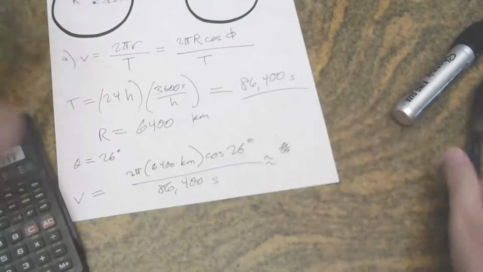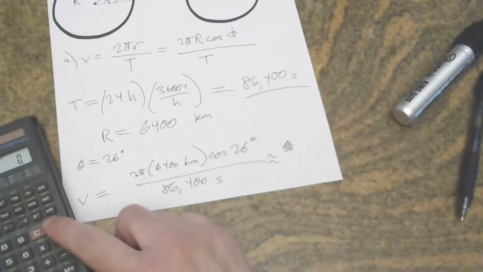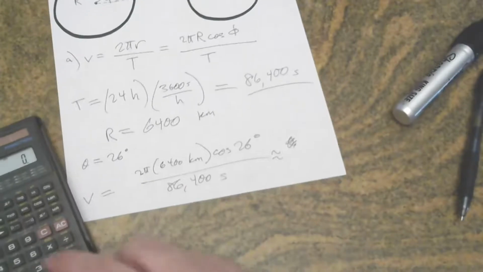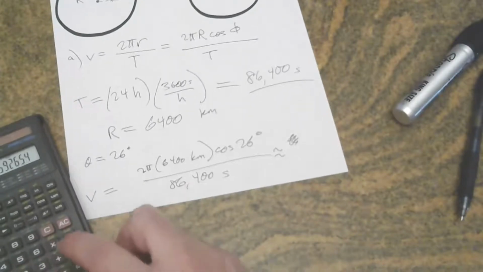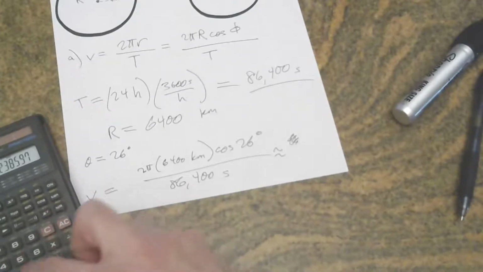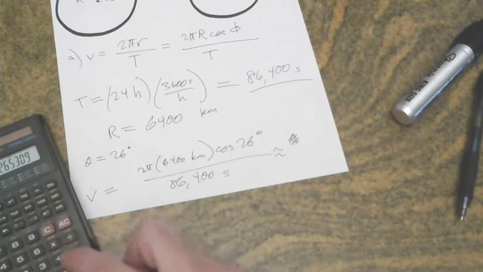I must have done that wrong because I'm expecting, you know what, kilometers per second. That actually does make sense. Okay, once again, I guess I'll check this. You can just fast forward in the video.